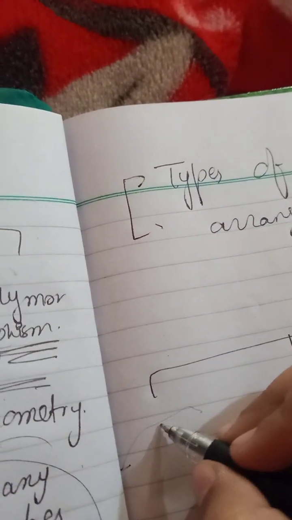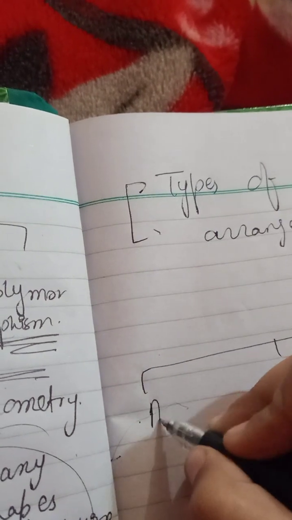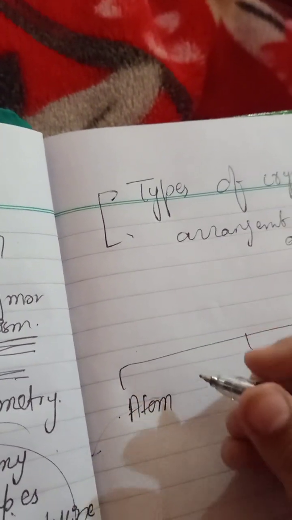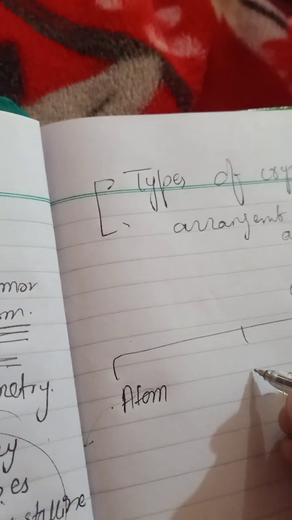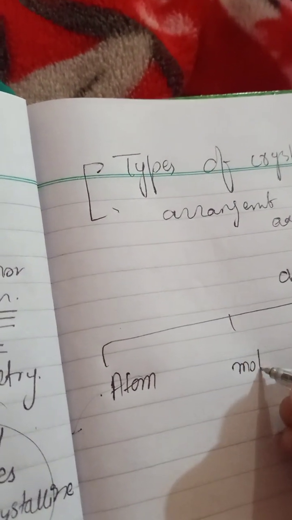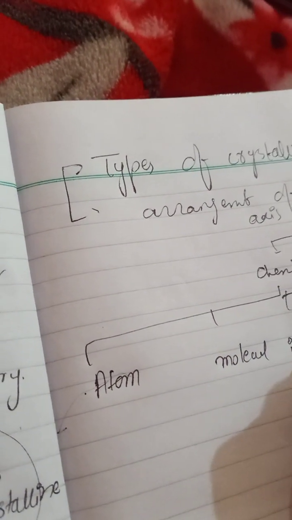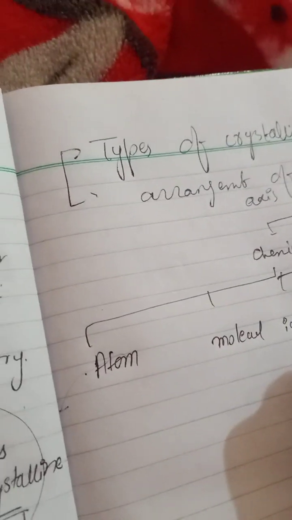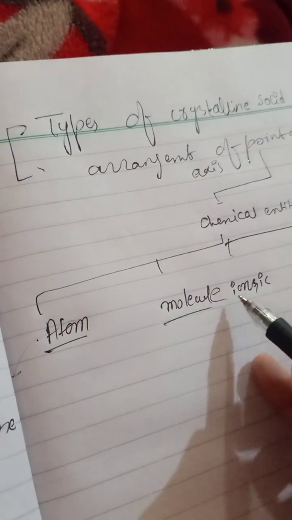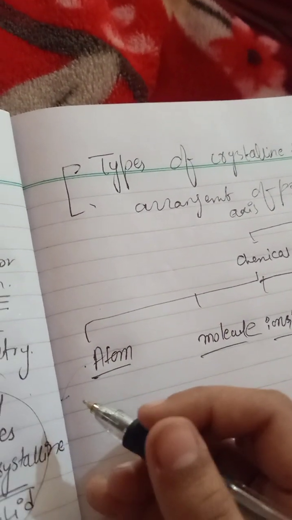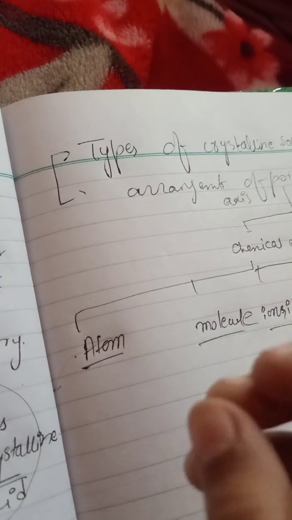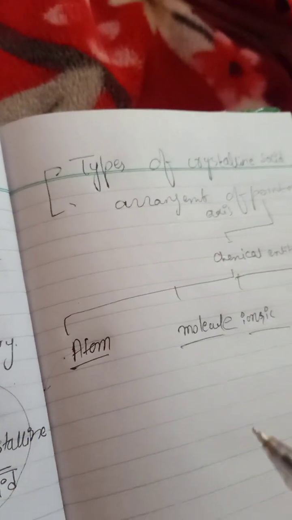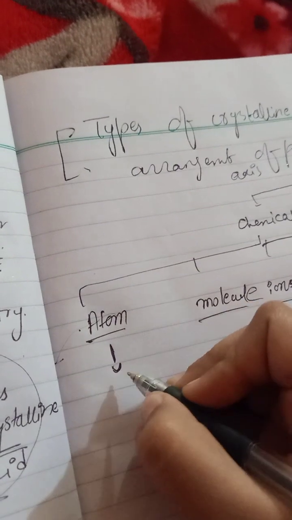So there are four types of chemical entities. First of all we'll discuss three, then further we will discuss one: atom, molecule, and ions. If we talk about atomic crystal, molecular crystal, and ionic crystal, these all have smaller units to build a crystal solid.